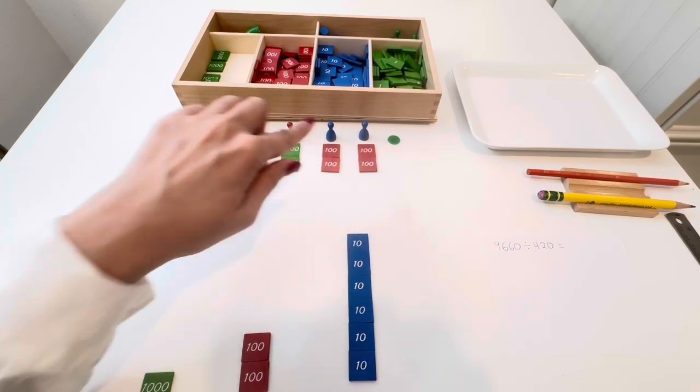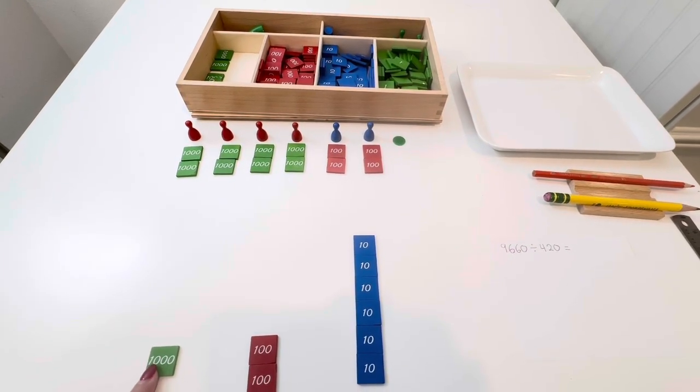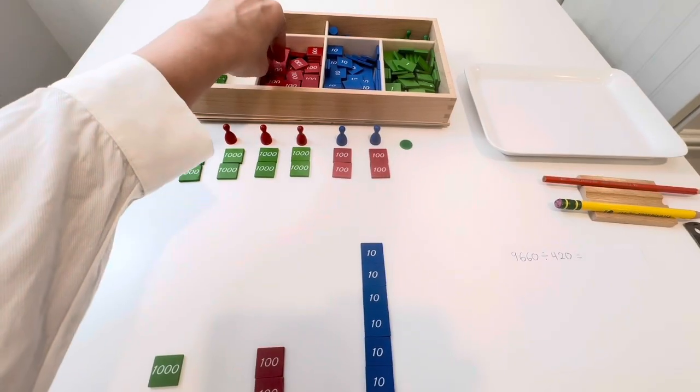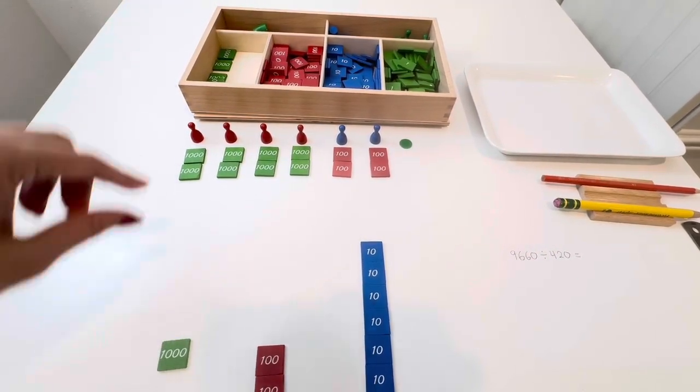Okay, we exchange 1,000 to 100, 1,000 to 1,000.